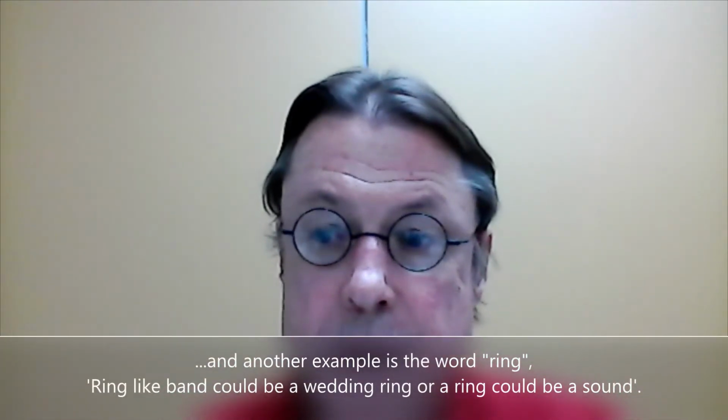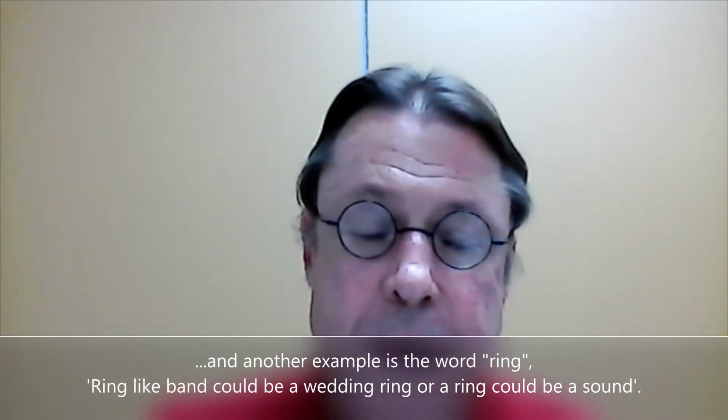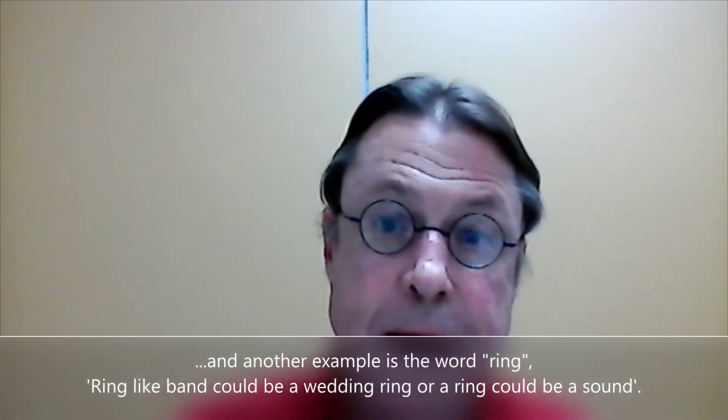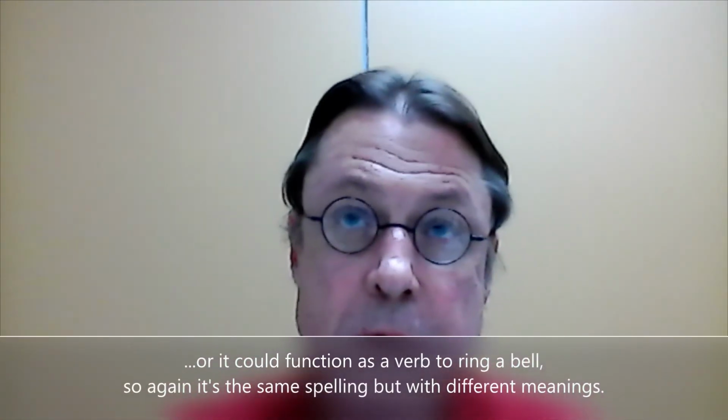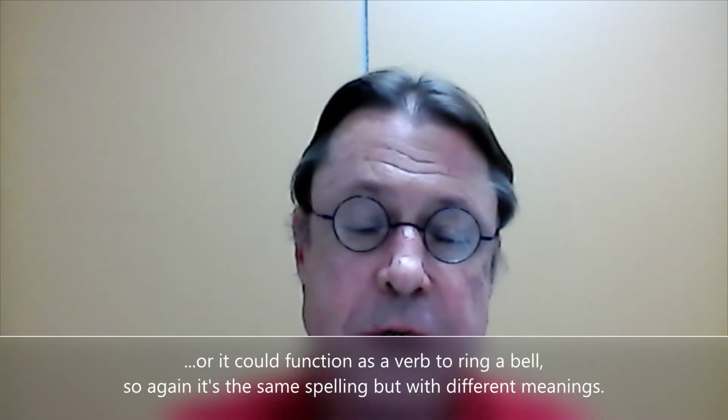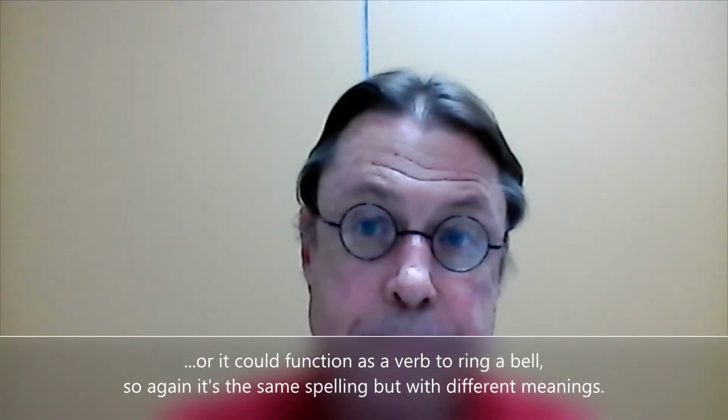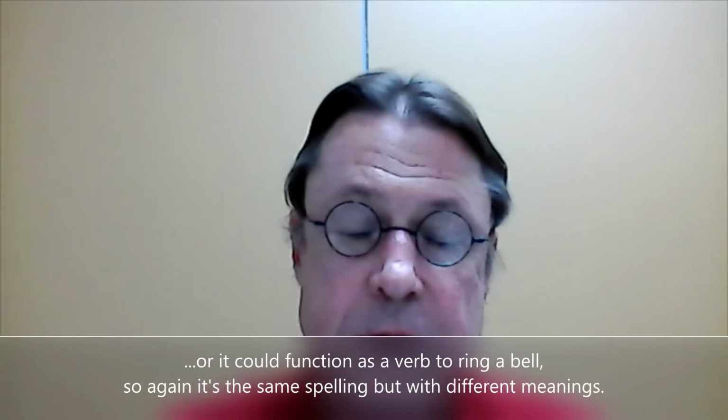And another example is the word ring. Ring, like band, could be a wedding ring, or a ring could be a sound, or it could function as a verb to ring a bell. So again, it's the same spelling, but with different meanings.